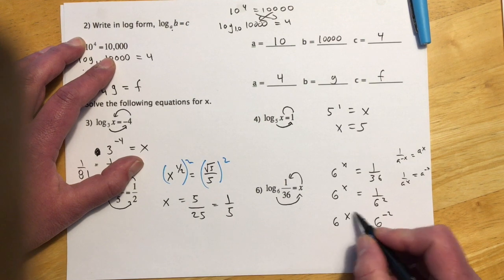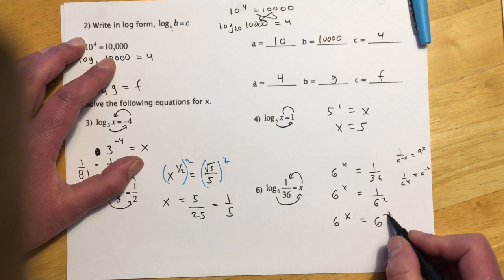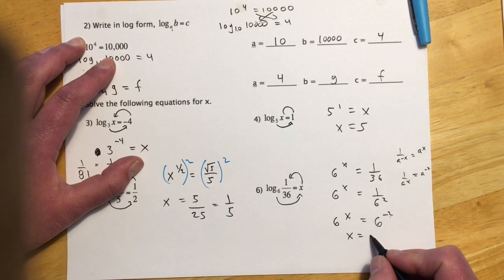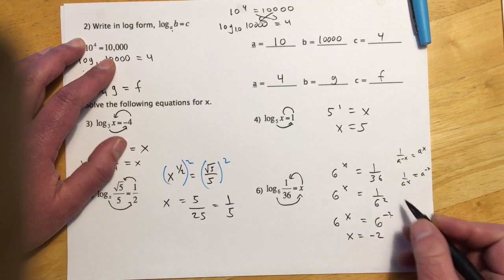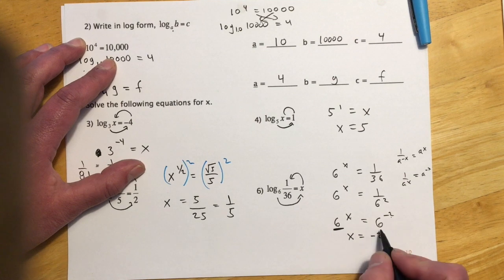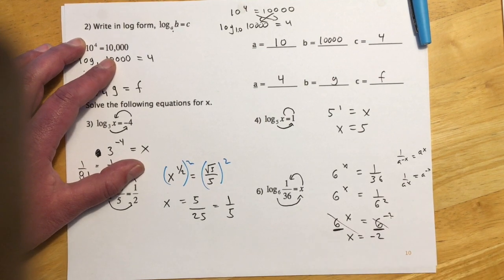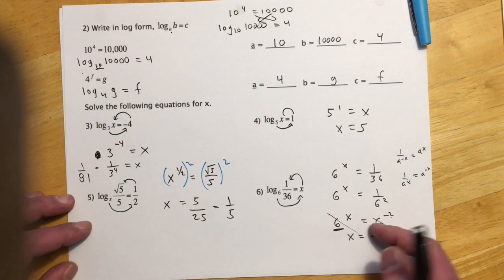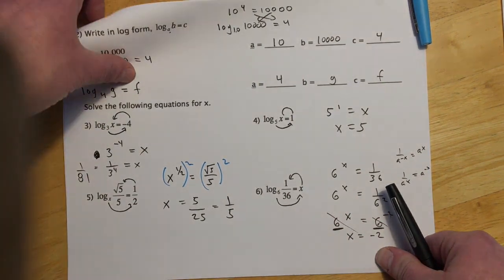And so basically what I have is 6 to the something makes 6 to the something else, so that can only be true if x equals negative 2. So it's a good little trick if you can get a common base. It lets you disregard those and just equate the exponents. And we'll see that in some more examples coming up.